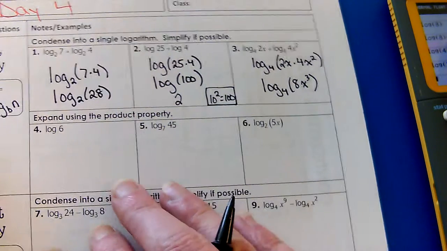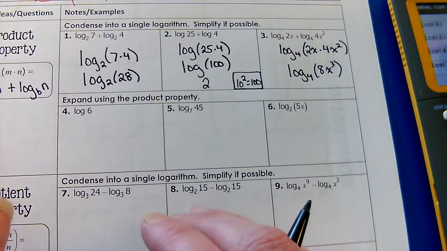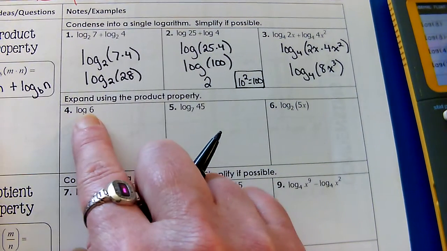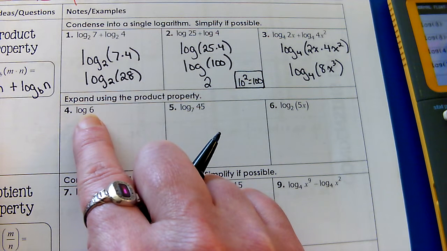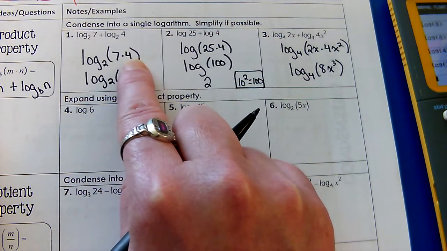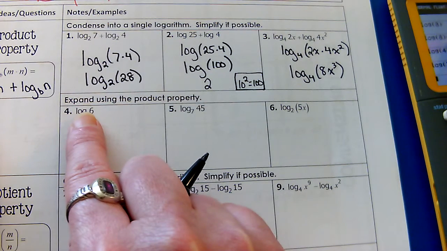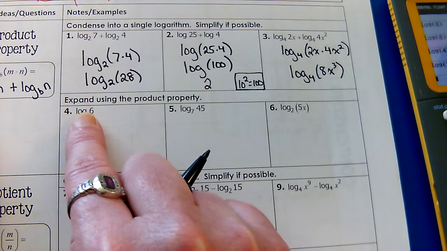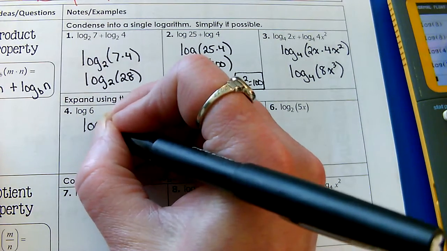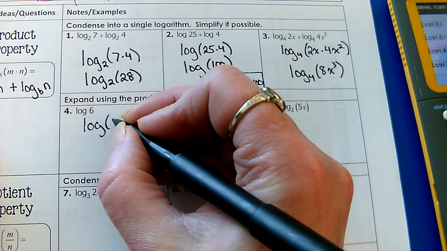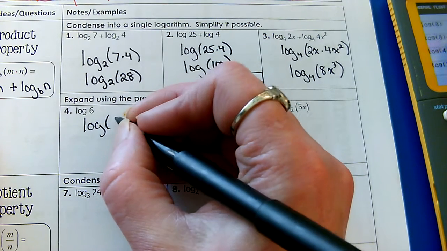Now, what if I wanted to work backwards and expand it? How can I write 6 as a product? How can I write 6 as two things being multiplied together? Well, that's easy. I could write 6 as 6 times 1, or how about 2 times 3?